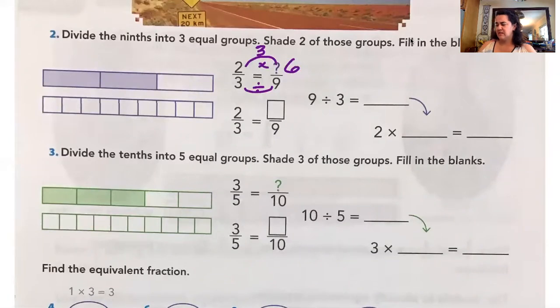6 is the answer, right? Now, can we check our work by looking, because they were so nice that they gave us the rectangles to check it on? Let's do it. Here's 1, here's 2, here's 3, here's 4, here's 5, here's 6. 6 out of 9. Did I do a good job?